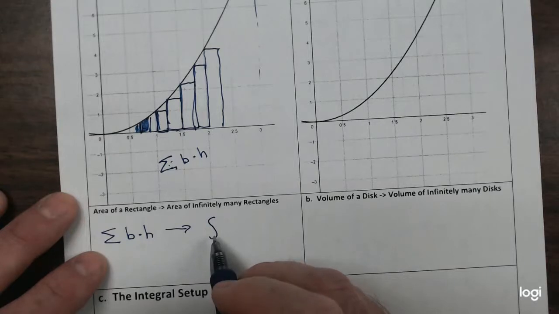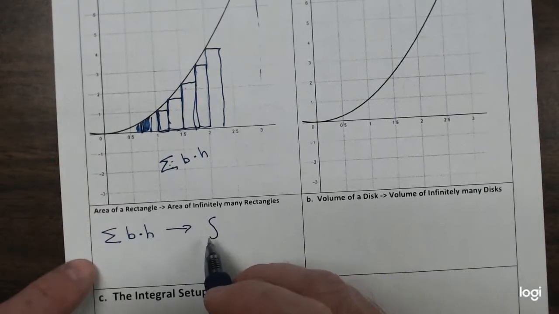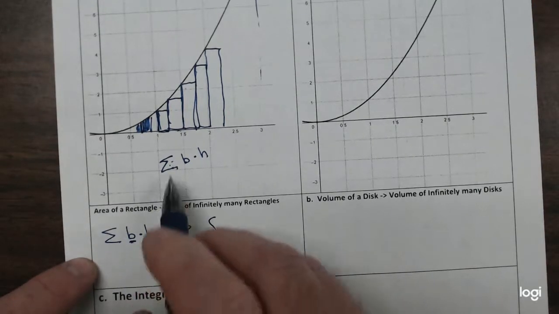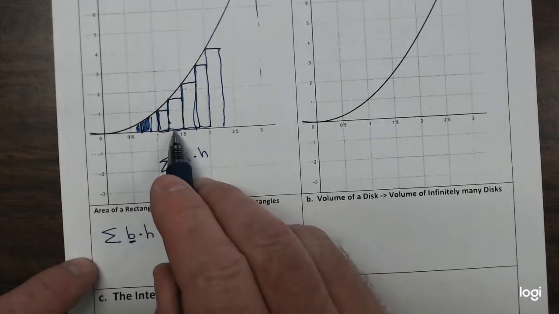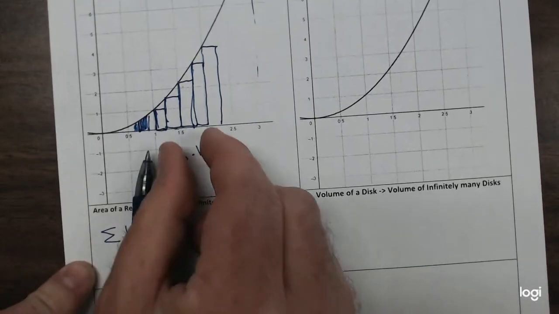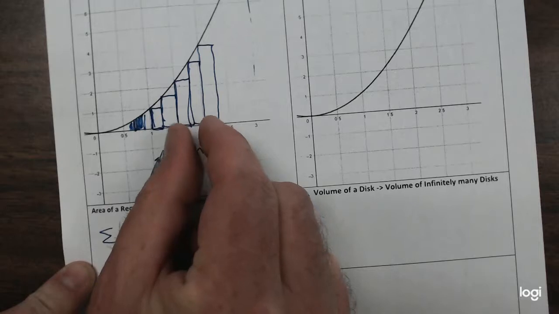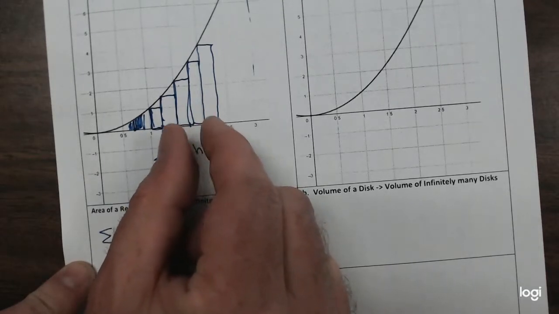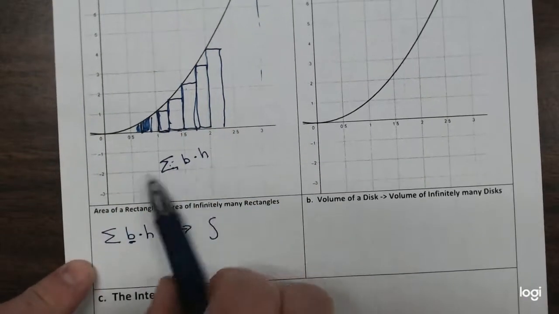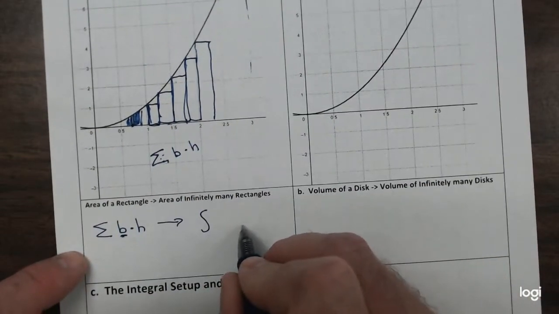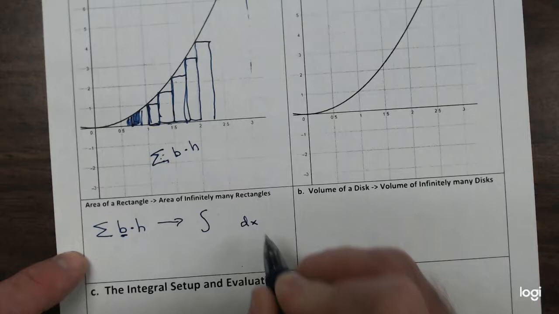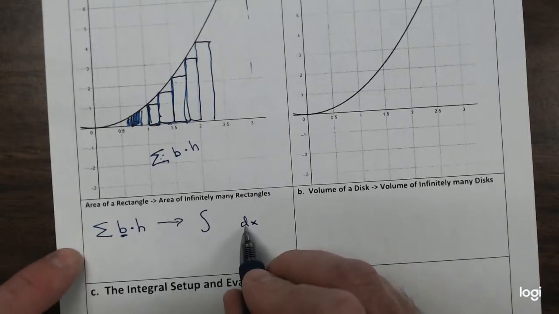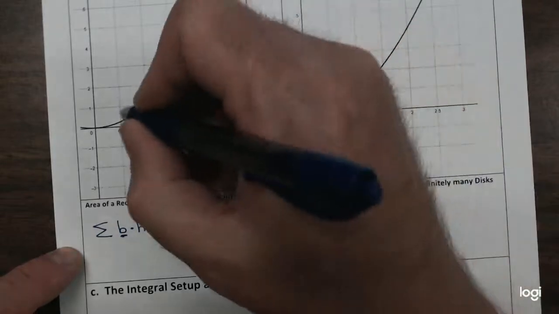That still just means add up, but now it means add up infinitely many. What's this base? Well, the base is always, in this case, a change in x. And you'll see me do this in this video series quite a bit. I'm pinching the base width. And notice it's a horizontal pinch. It's a change in x. And the way we show that in calculus is as dx. It's a tiny, tiny change in x. So there's our base.